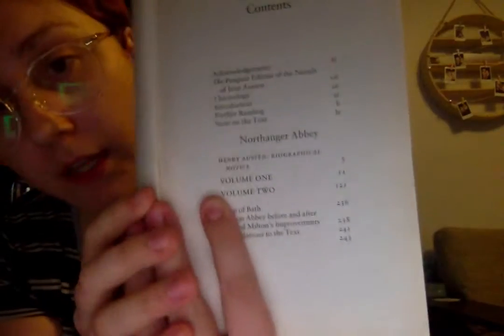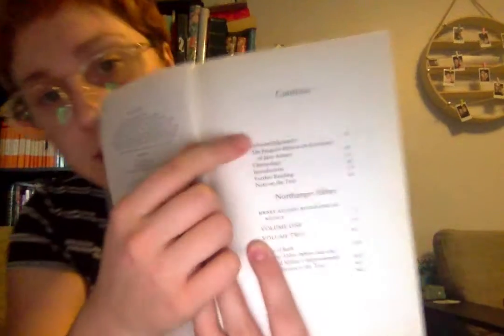Then over the page, we have the copyright page, which tells us that the original text was published in 1818. Penguin Classics originally published this in 1995, and this edition was reissued in 2003 with a new chronology and further reading. Other half of the leaf, we have the contents page.